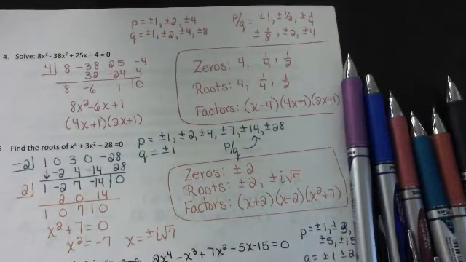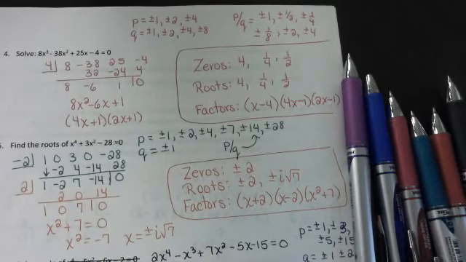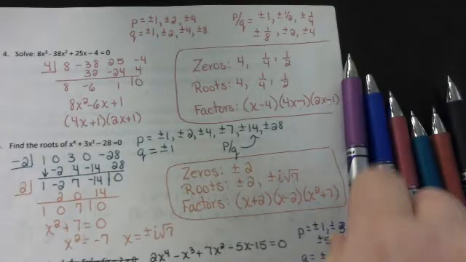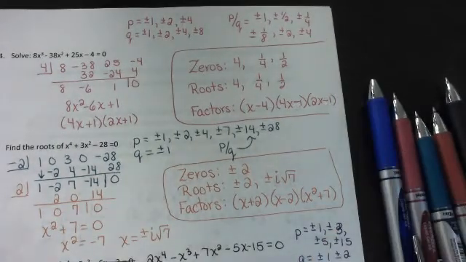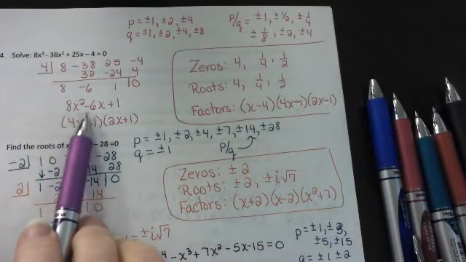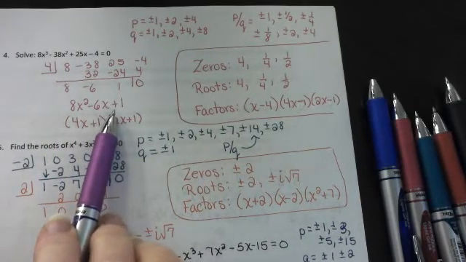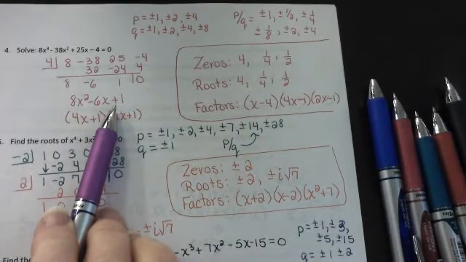So here's number 4. And I'll put this up here so you can take a picture of it if you need to. So for those of you who did number 4, we ended up with our zeros of 4, 1/4, and a half. Now, Shas and I both did the same thing. We got to this 8x squared minus 6x plus 1, and I didn't know if it could be factored, so I didn't even try.